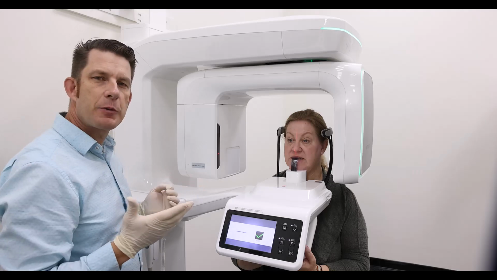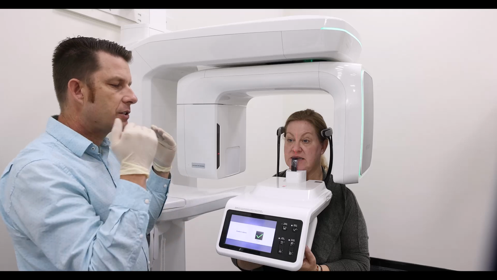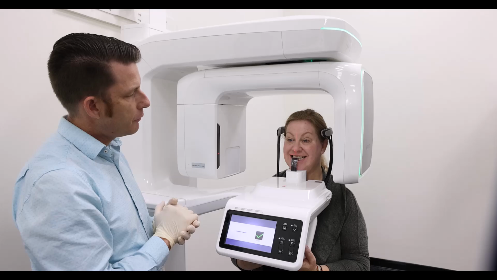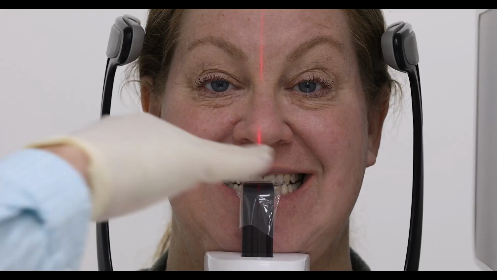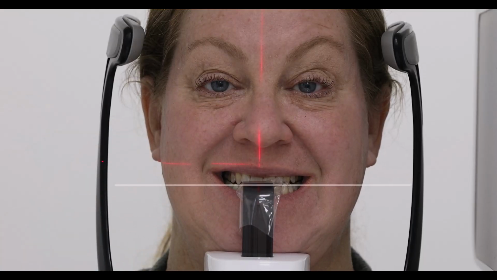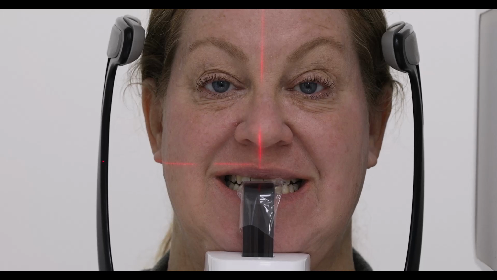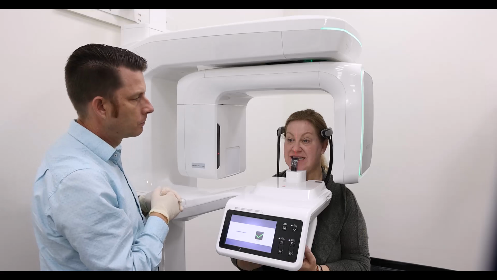For CBCT capture, it's important to ensure that the patient's occlusion is flat or parallel with the floor. So go ahead and smile for me. And I'm evaluating the maxillary occlusion to ensure that it is a flat plane of view. I do see this red horizontal beam shining on the right side of the patient. I use that as a reference to ensure that the patient's occlusion is flat or parallel with that line.